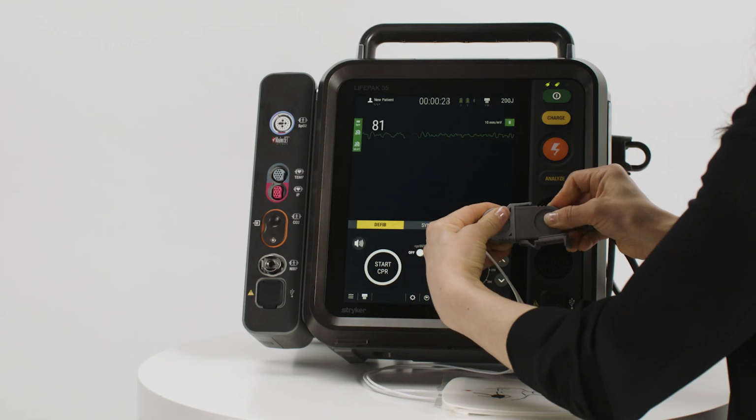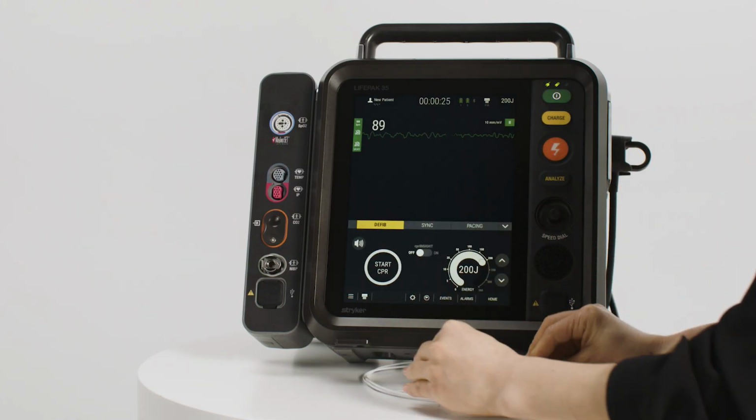You should prepare the patient's skin for therapy electrode pad placement. Apply the therapy electrode pads to the patient's chest in the anterior lateral or anterior posterior position. Confirm the desired energy is selected.